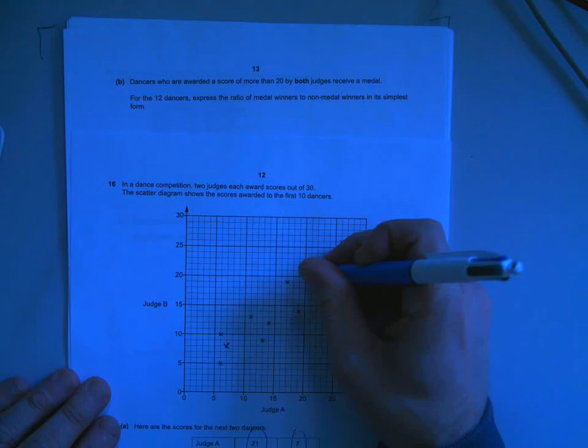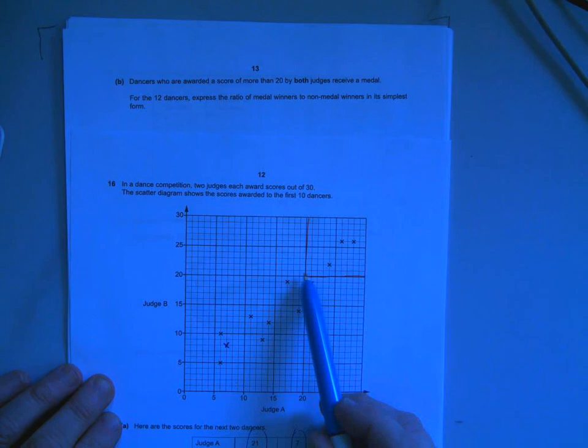Dancers who are awarded a score of 20 by both judges, let's just move that down so you can, there we go, receive a medal. From the 12 dancers, express a ratio of medal winners to non-medal winners in its simplest form. So essentially, we are looking for people who have scored 20 or more in both. So that is anybody in that section there. Anybody in this section here must have had 20 more in that way and 20 more in that way. So that's 3.